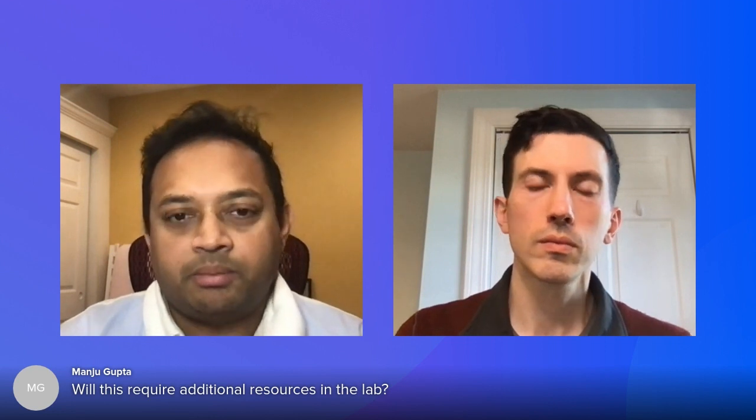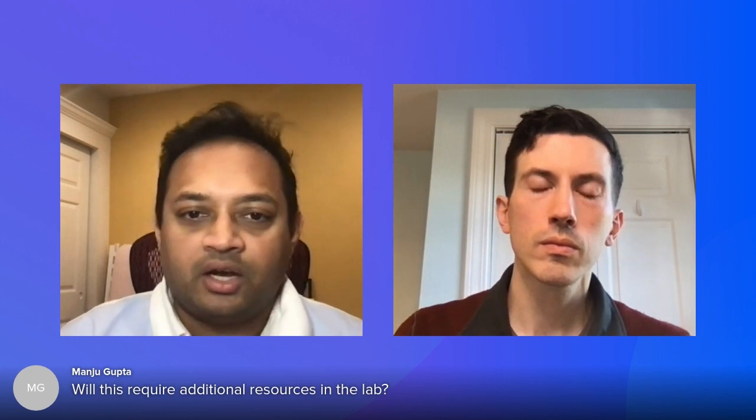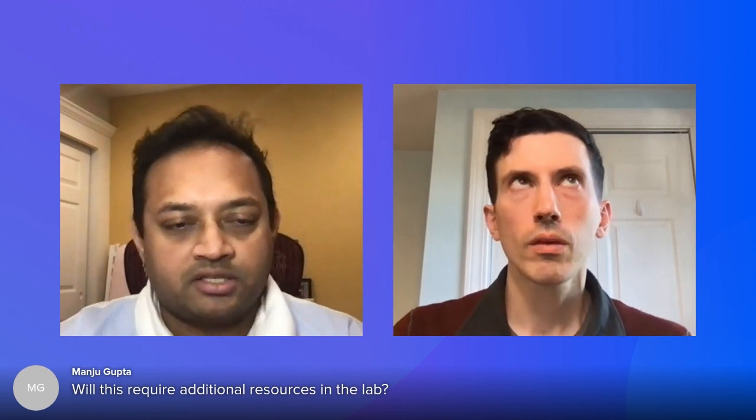Will this require additional resources in the lab? I think this question is fairly open-ended, but if I understand, maybe Tom, we can comment on what aspects of Benchling require, maybe, an admin to manage the Benchling software. Yeah, if you can just talk about some admin roles versus user roles, I think that can answer this question.